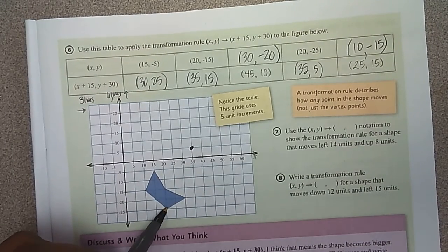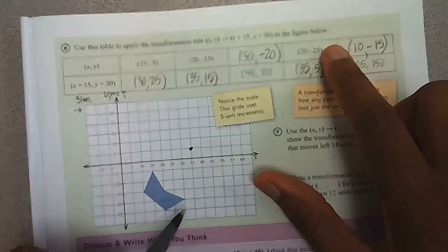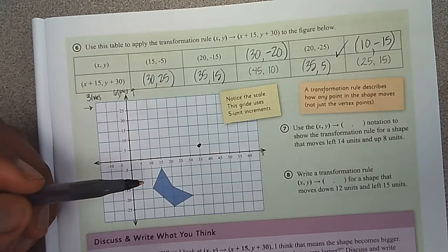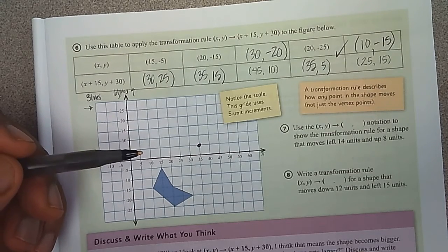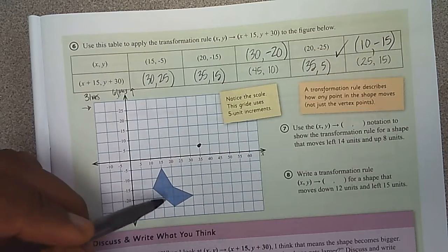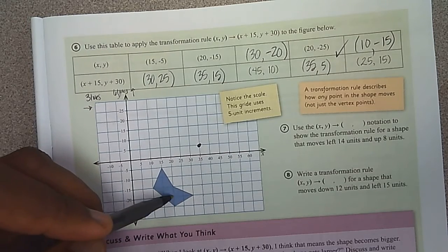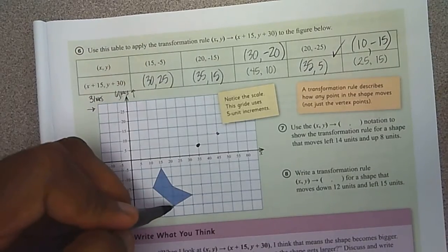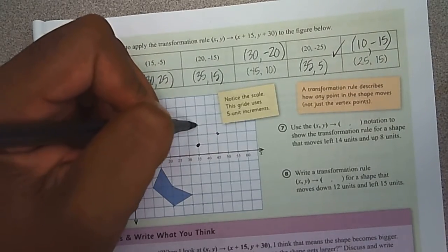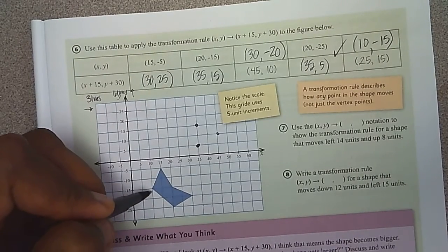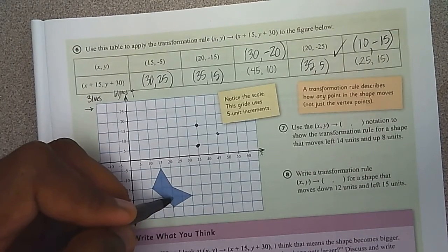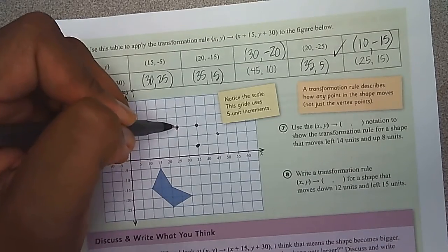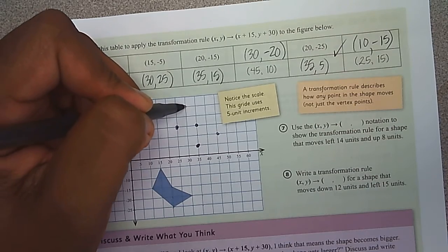So 20 negative, get it? 35, 5. That checks. Okay. Also, how my mind works, I use relationships. So like from this point, up 1 over 2, up 1 over 2. And from this point, 1, 2, 1, 2. From this point, 1, 2, 1, 2, 1, 2, 1, 2. And from this point, 1, 2.